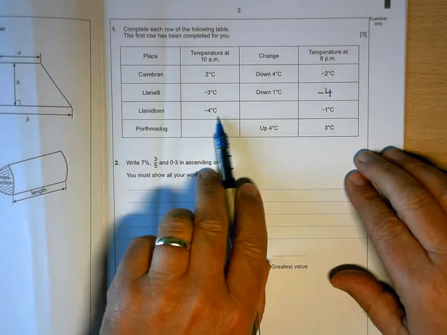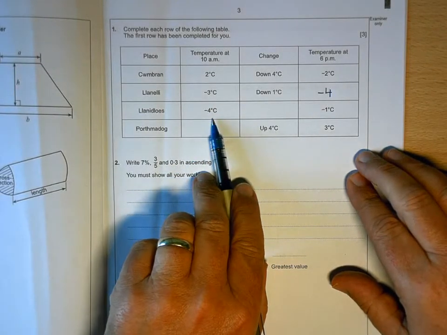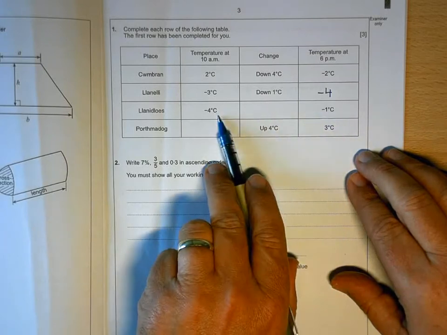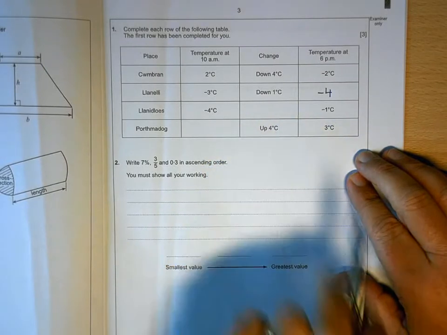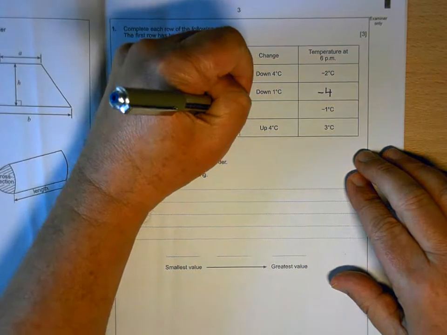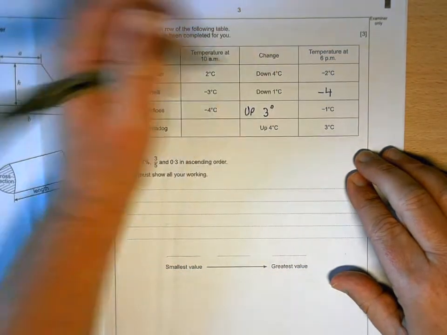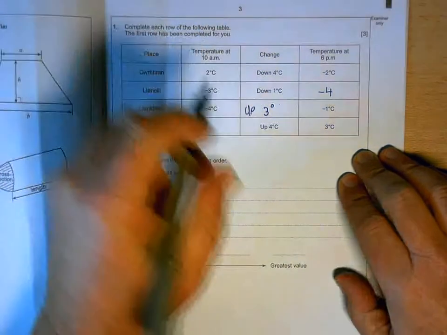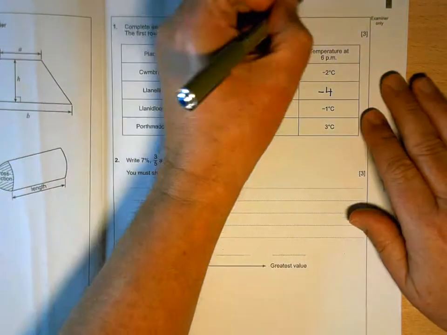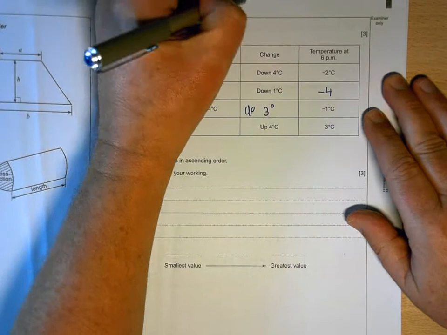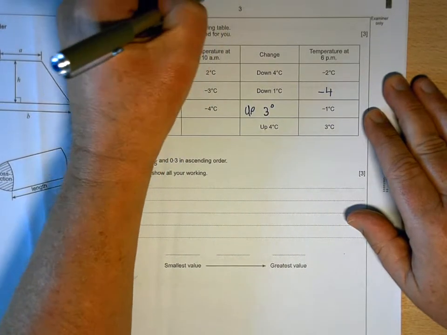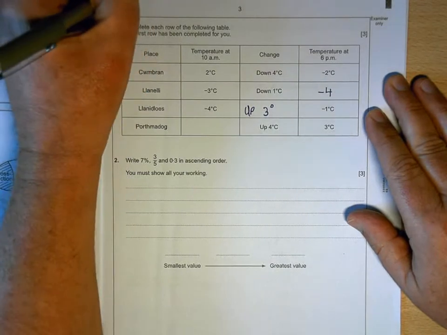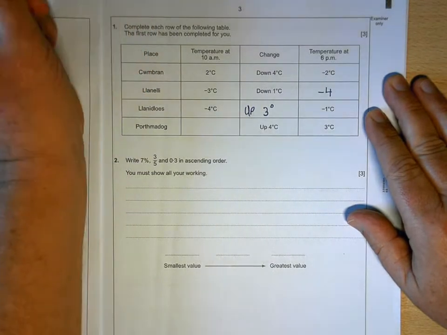In Llanidloes it was -4, and at 6 it's -1. So it's got warmer, it's gone up by 3 places, or up by 3 degrees. Now, if you aren't sure, draw yourself a little number line. If you're not sure what's going on, don't be shy. 0, -1, -2, -3, -4, -5.